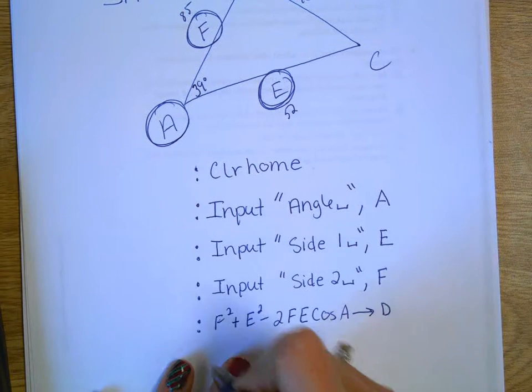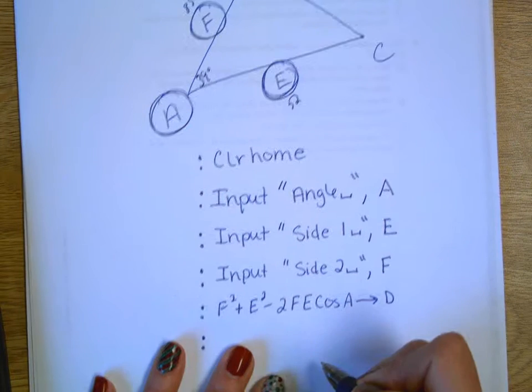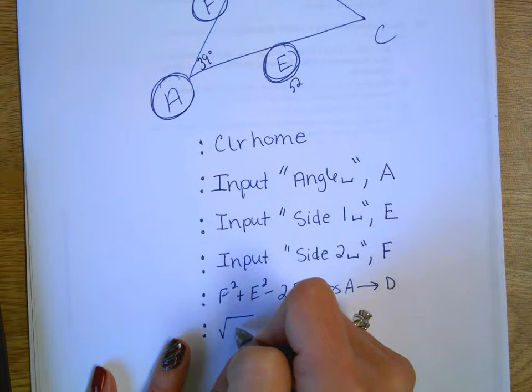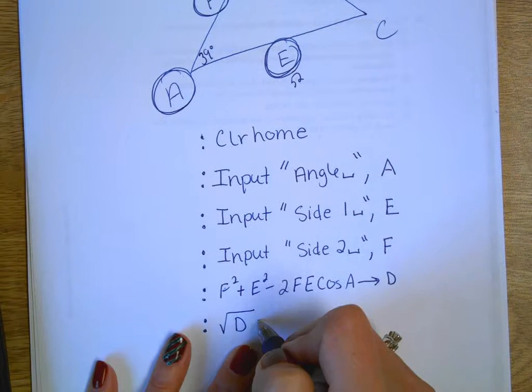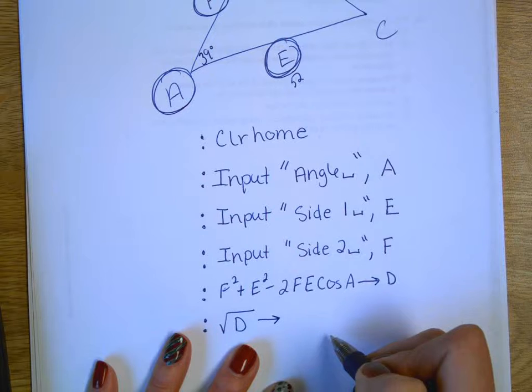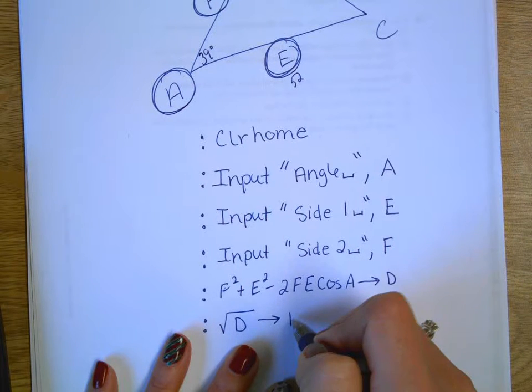How do I get down to D? Square root of D. So I'm going to use another line and say, take the square root of that answer you just found in D. Where do we want to store it? Back in D again. It'll replace it with this new value.